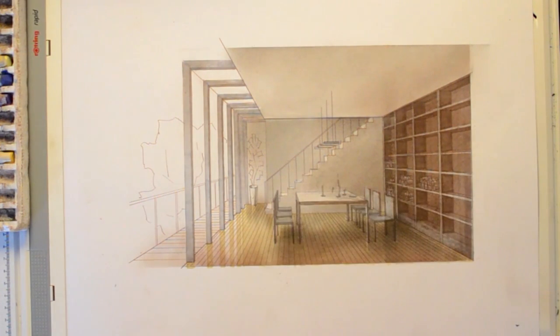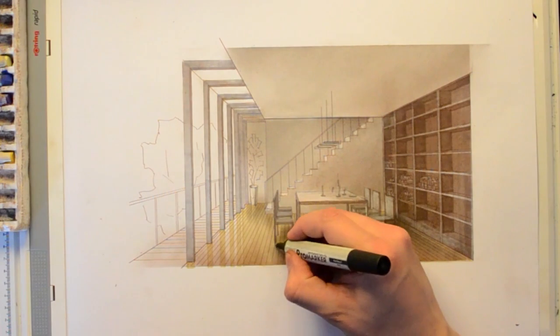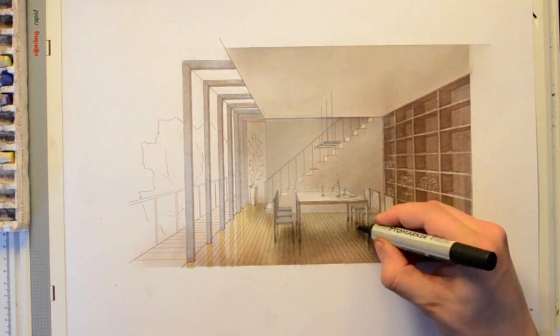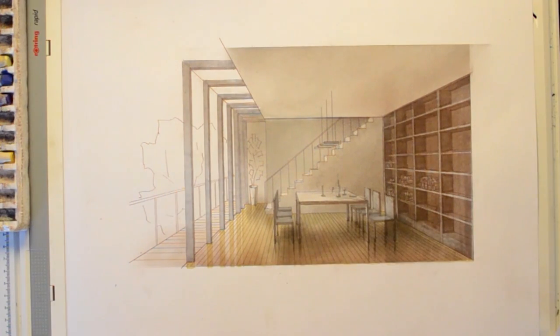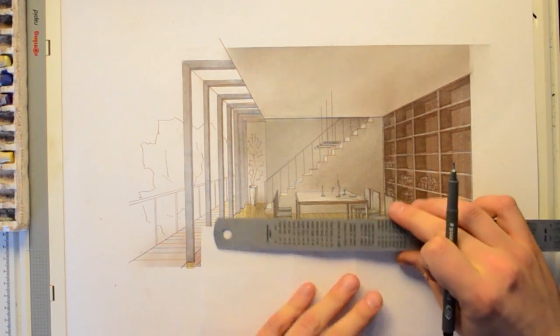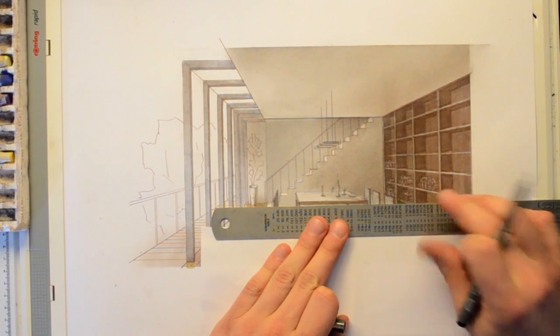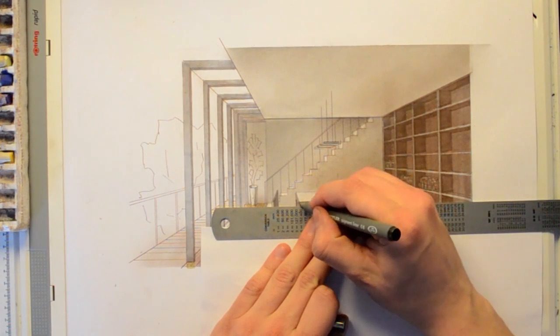Okay, now I want to enhance some contact shadows around here. See, now I'm just gonna get some dark shadows underneath so I have more contrast.